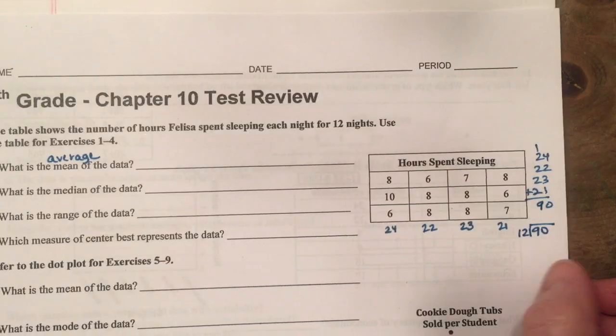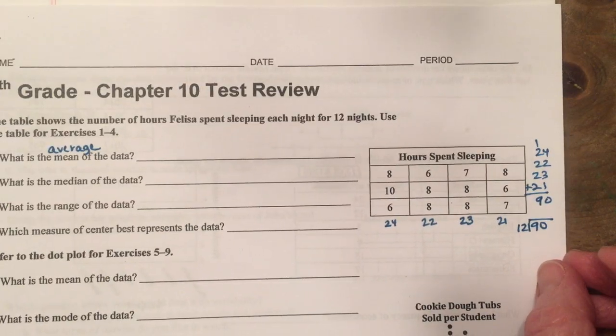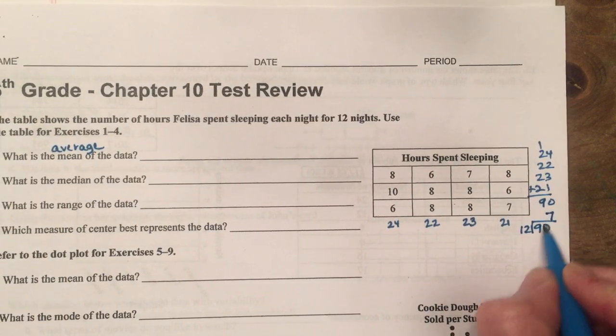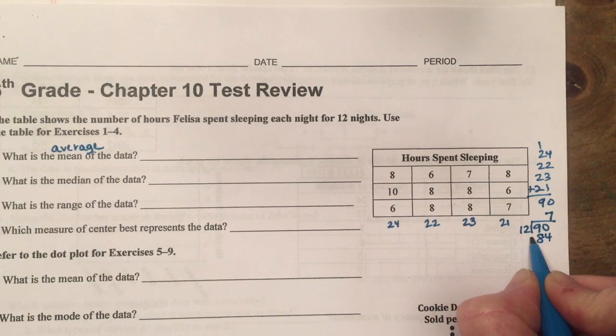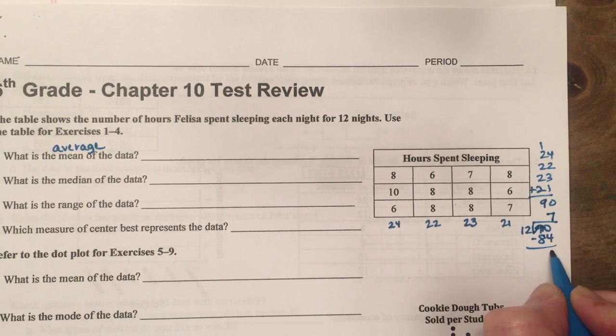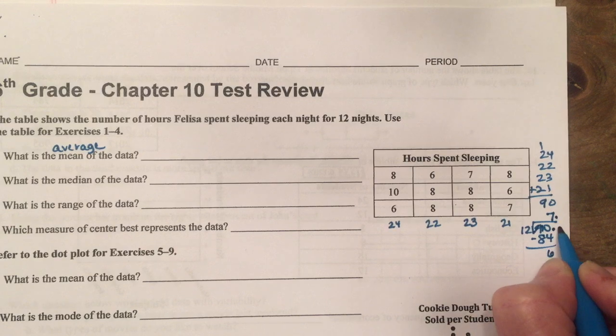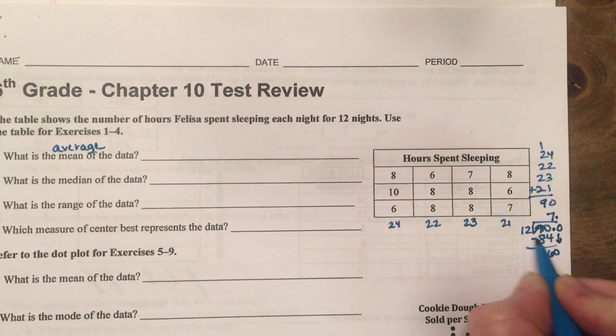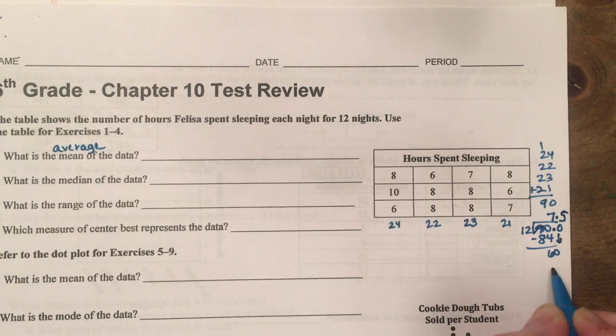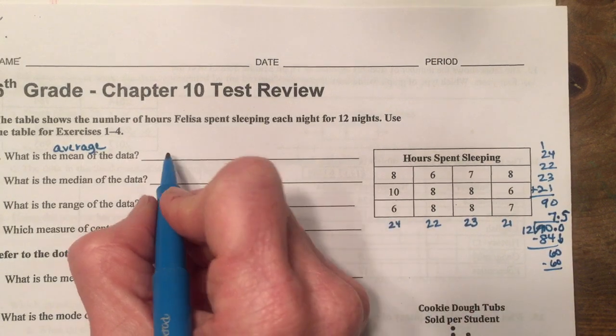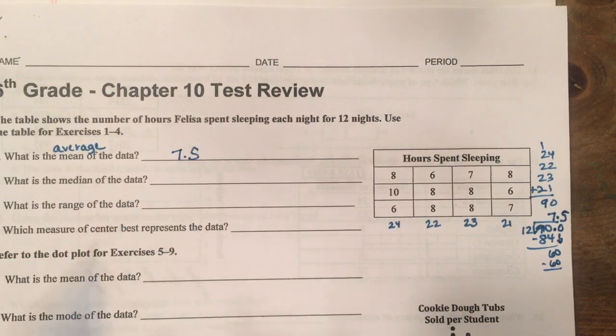So 12 will go into 90, let's see, 7 times. 7 times 12 is 84. So 90 minus 84 is 6. So I'm going to add a decimal and bring down my 0. 12 will go into 60 5 times, so that will be 7.5. So the average or the mean of the numbers is 7.5.